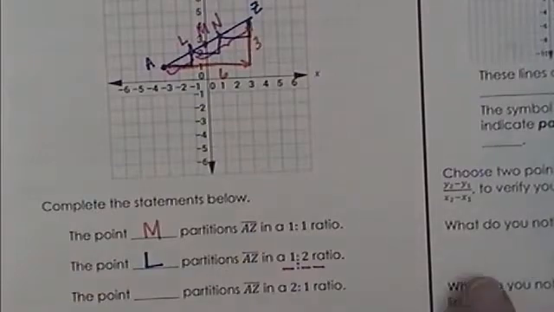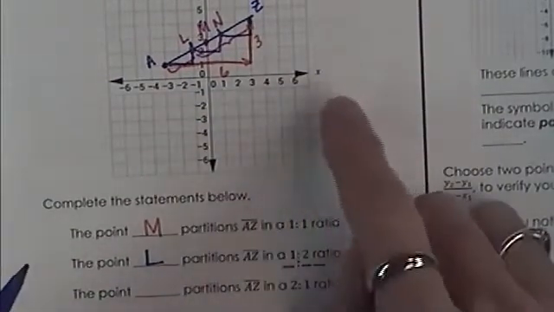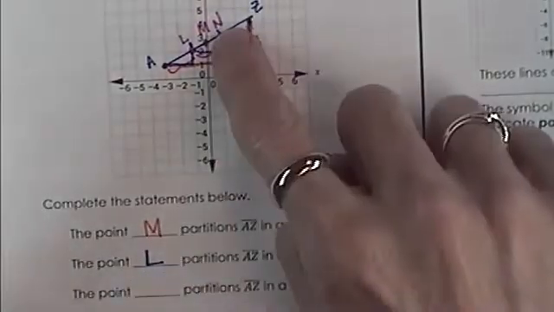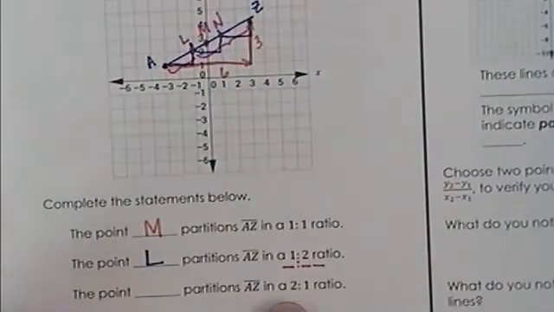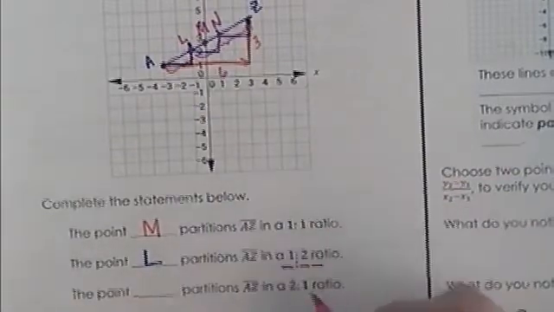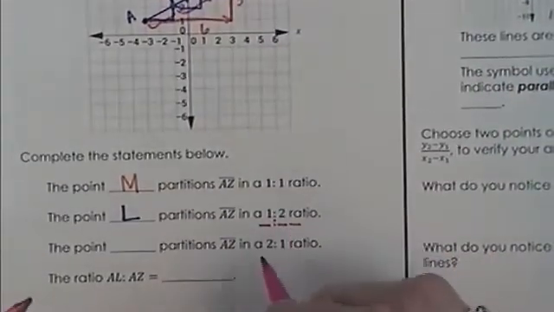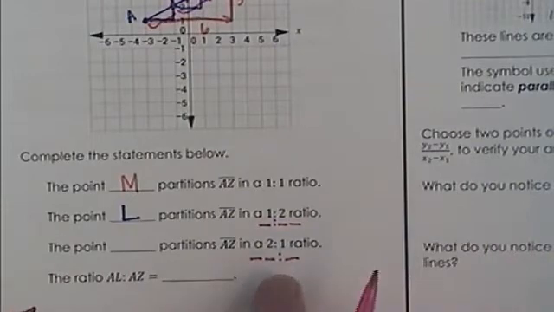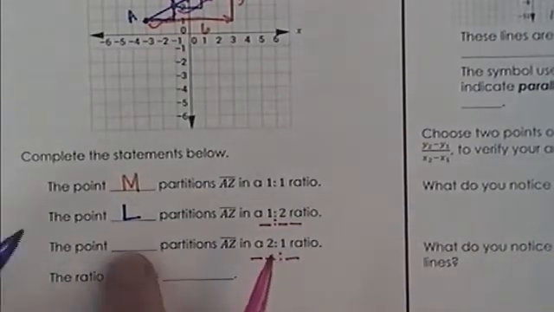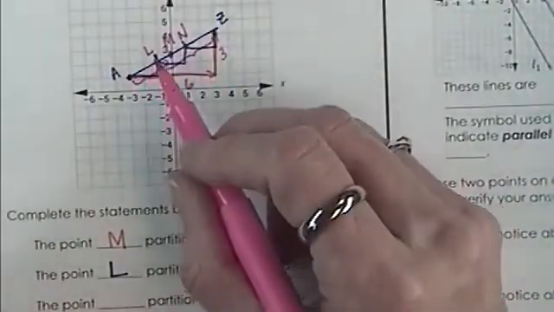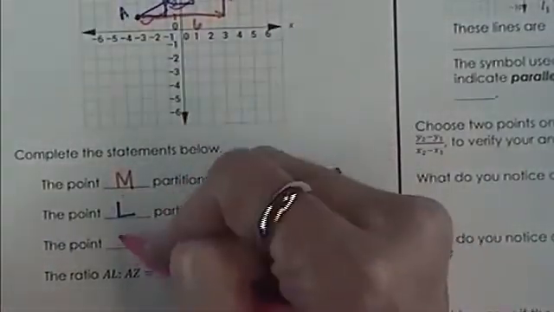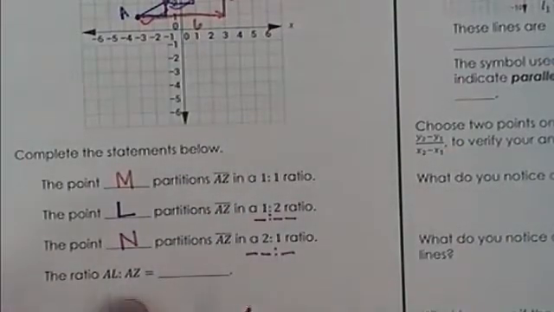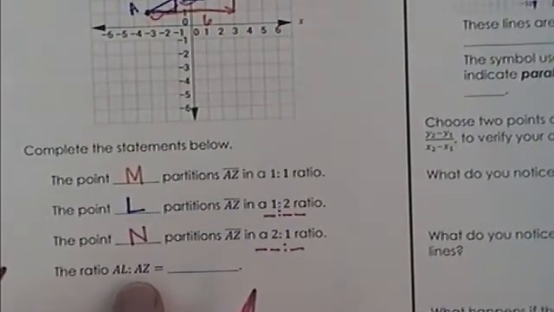Now it stands to reason that the last one here would have to be point N. So let's see. Does point N partition segment AZ into a 2-to-1 ratio? Okay, so using our little picture that we did here, let's picture 2 sections to the left and 1 section to the right of whatever point. We are thinking that maybe that's point N right now. So let's see if point N has 2 sections to the left and 1 to the right. 2 to 1, sure does. So that's N.